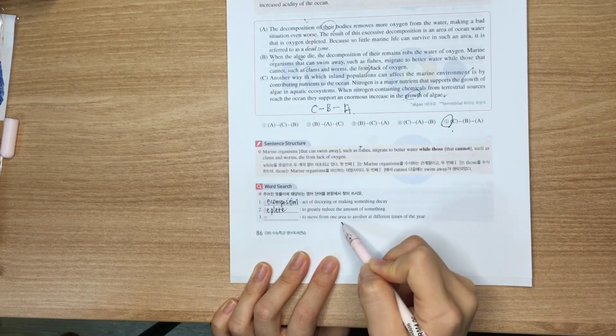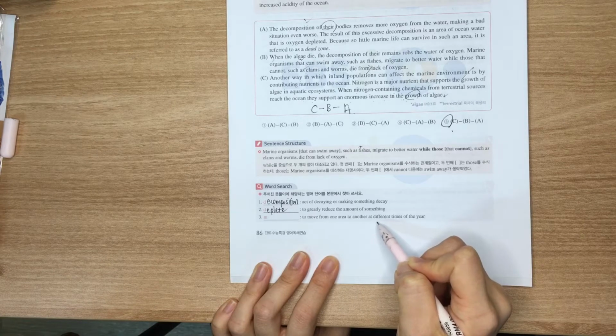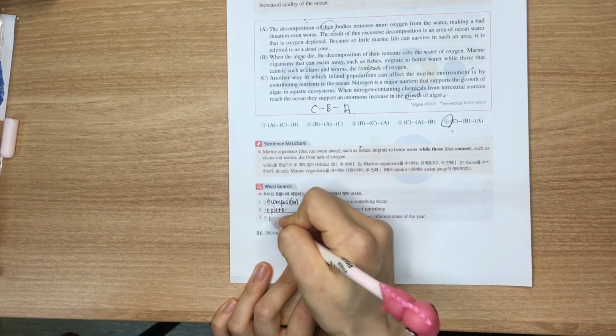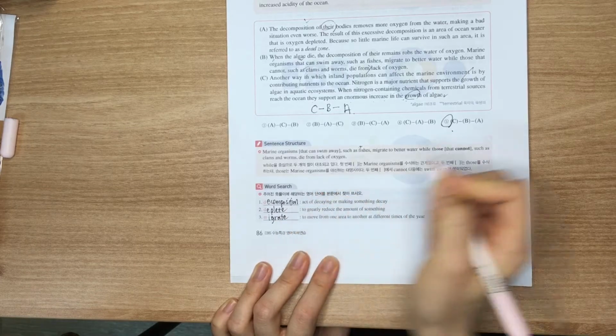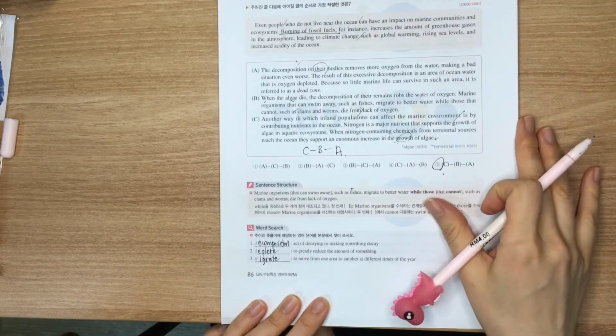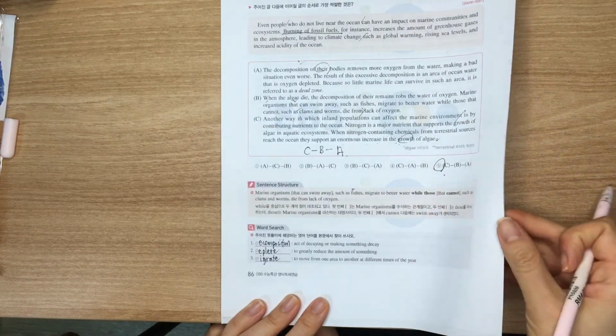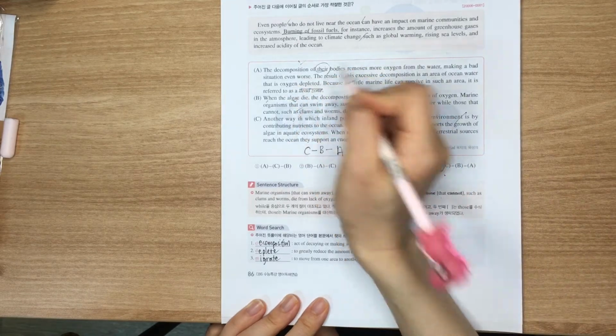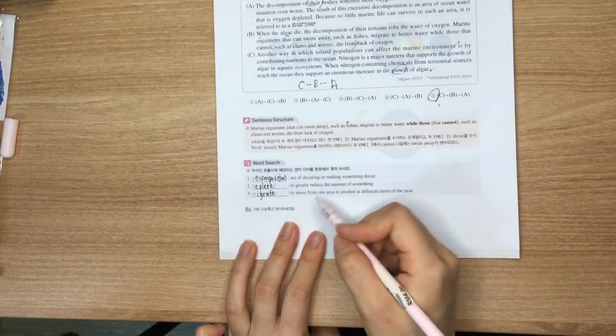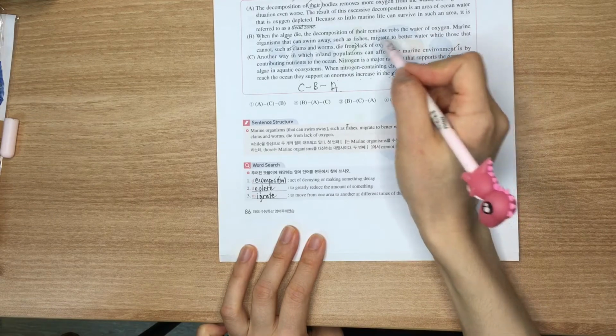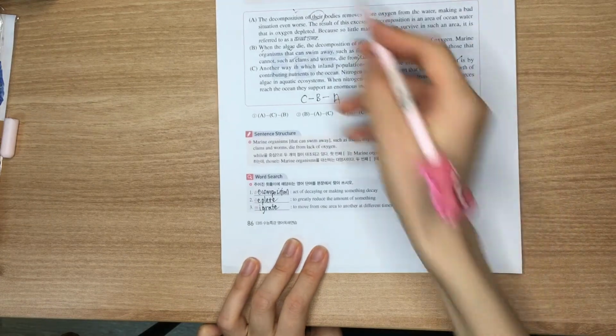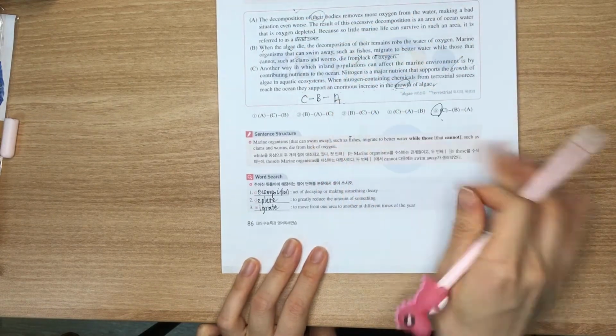To move from one area to another at different times of the year. Migrate. Here it is. Oxygen depleted. Migrate, here and decomposition here and here. Okay.